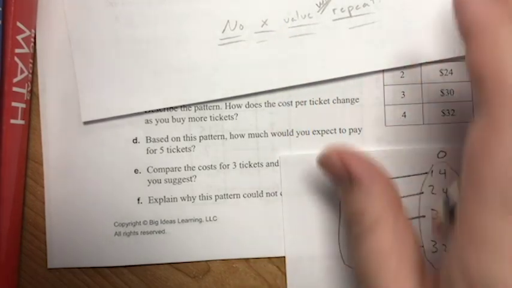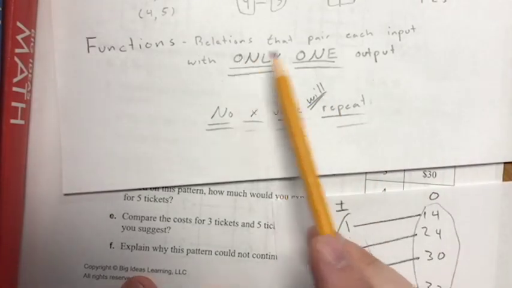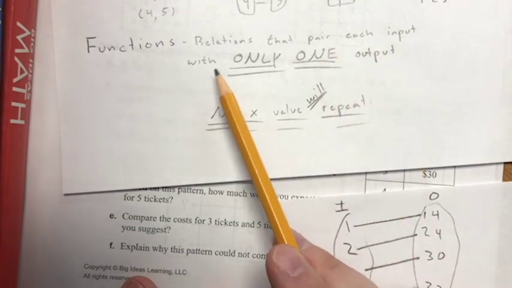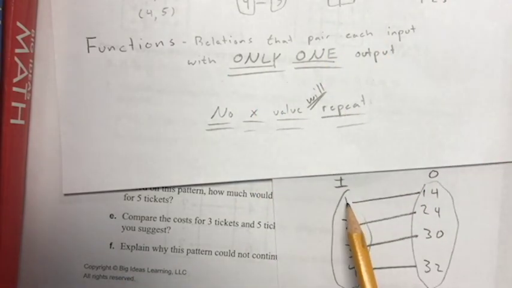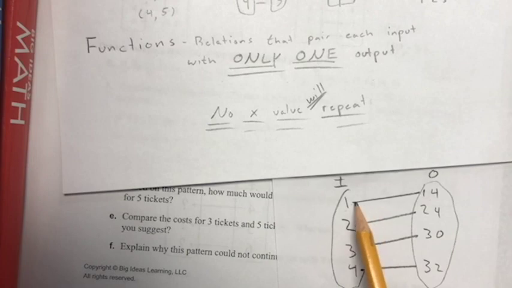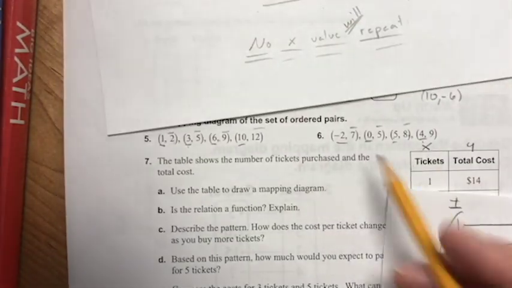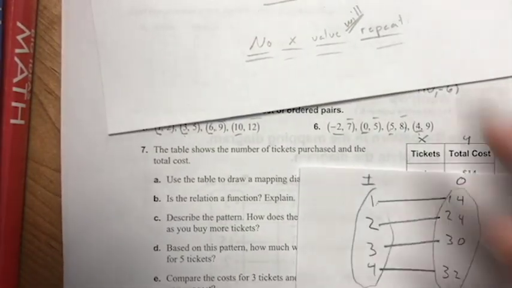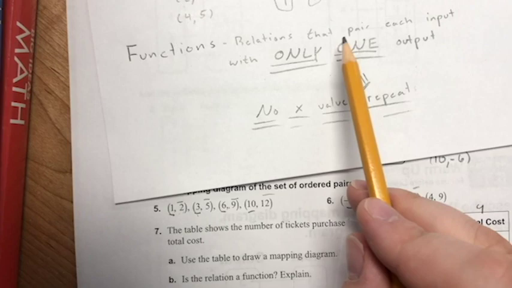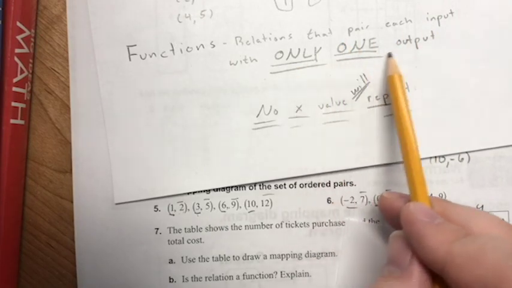And also we can look at the other part of the definition. It says that each input is with only one output. So each input only has one output. So there's only one line coming from each input. So this is indeed a function because of this definition. Each input has only one output.